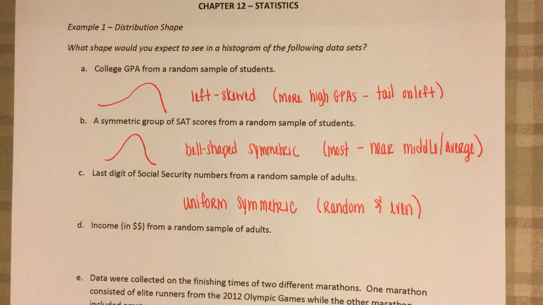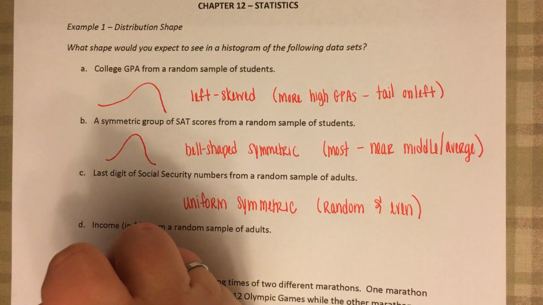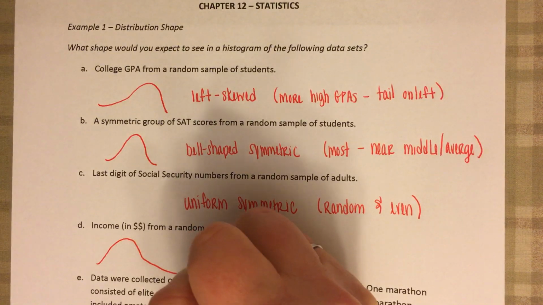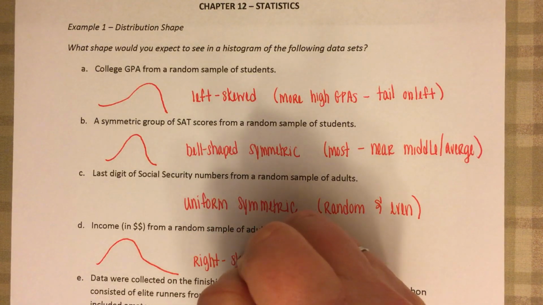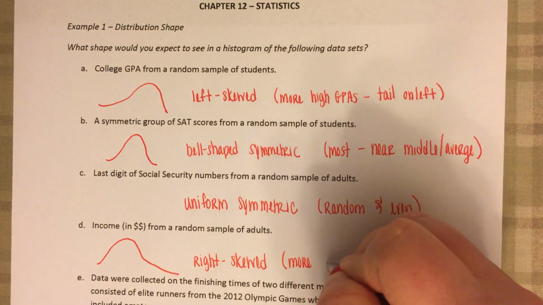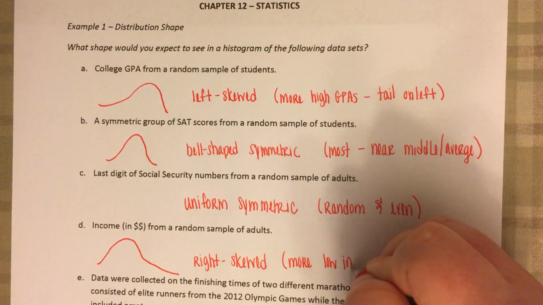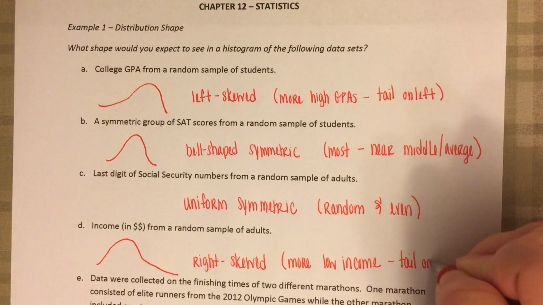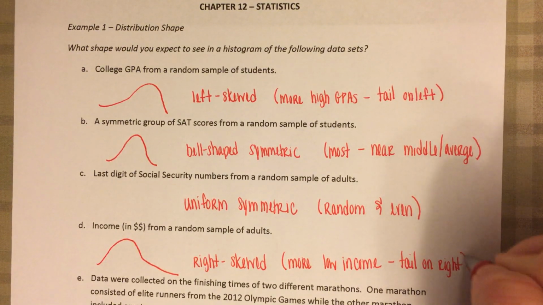Income from a random sample of adults. Well, unlike our college GPAs in our first example, with income we're probably going to see more adults that have a lower income and fewer that have a larger income. So we're going to see a peak on this side and a long tail on our other side. So this would be an example of a right skewed set of data. We have more lower income, so we're going to see our tail then on the right.